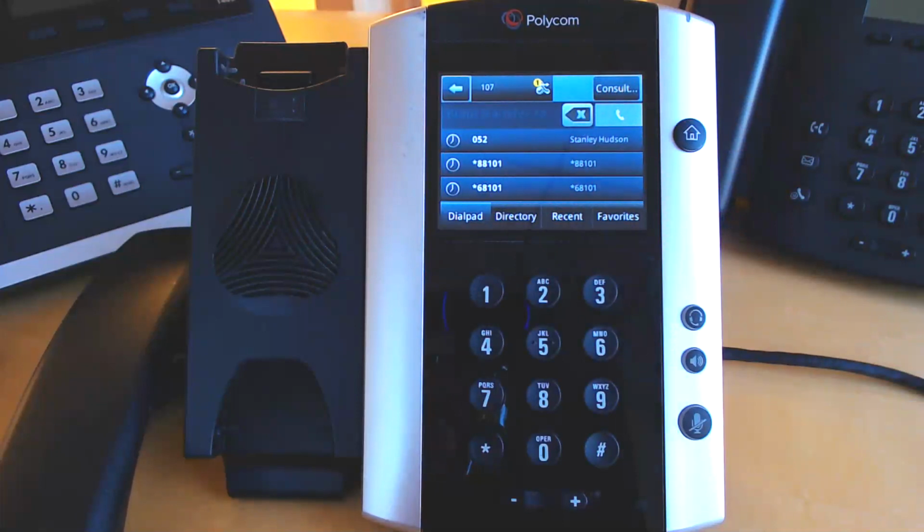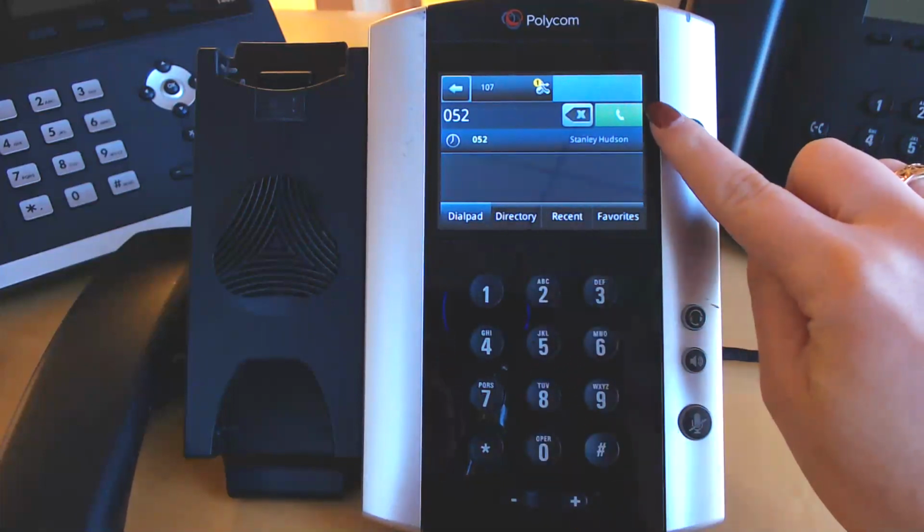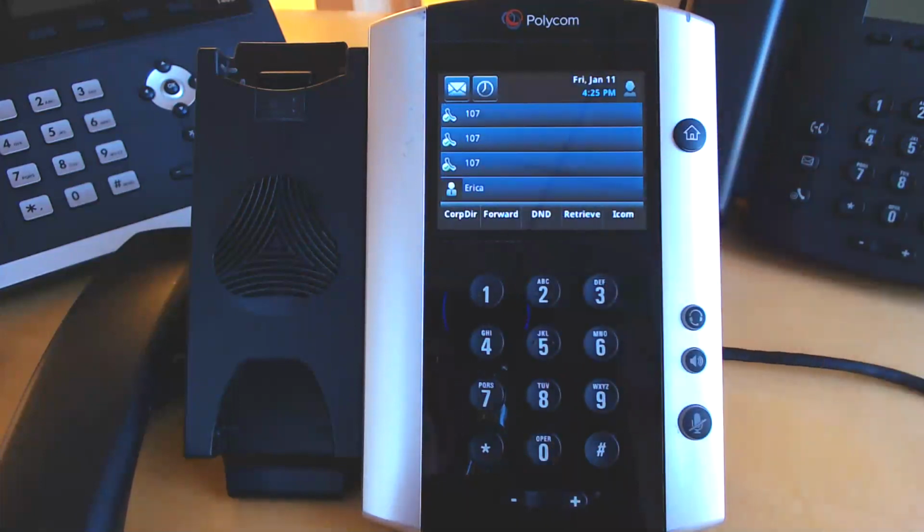Now you can enter the extension or 10-digit number of the party you'd like to transfer the call to, and then press the green button. The call will disappear from your screen, and now those parties are connected.